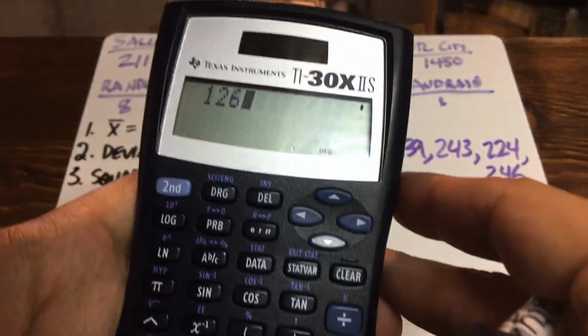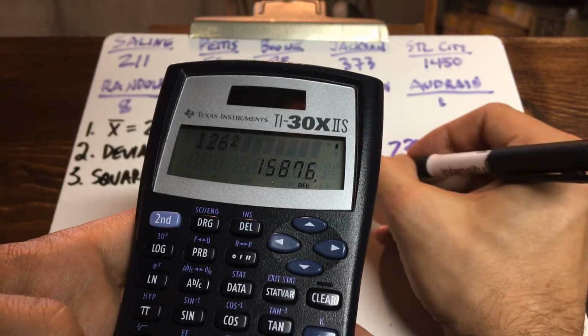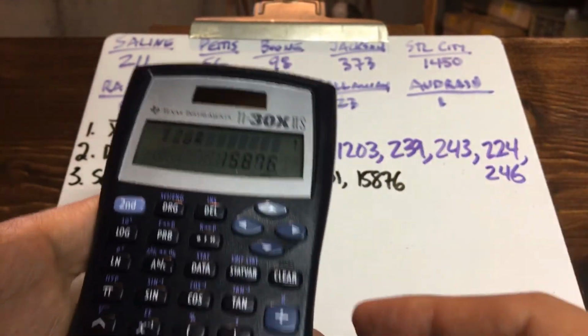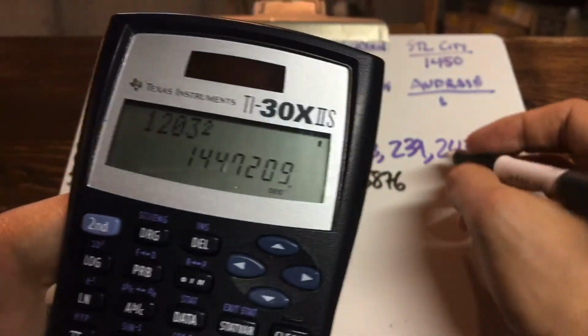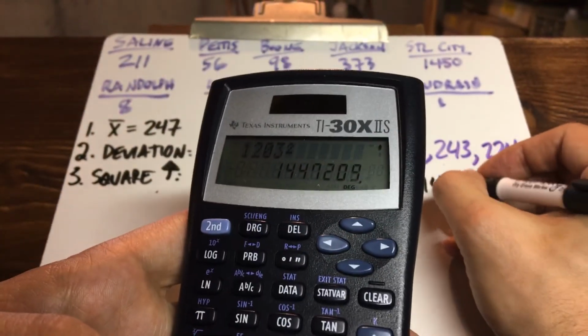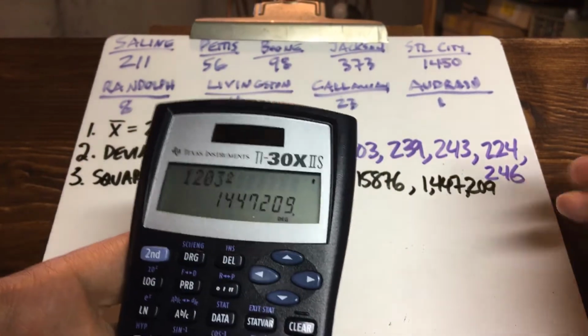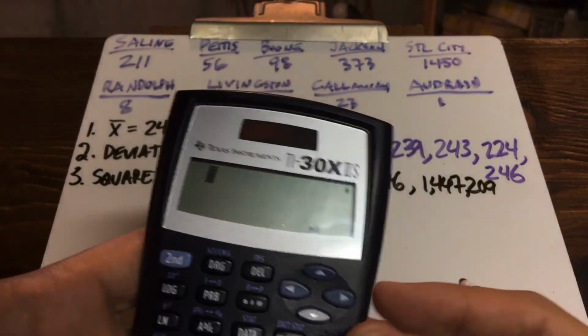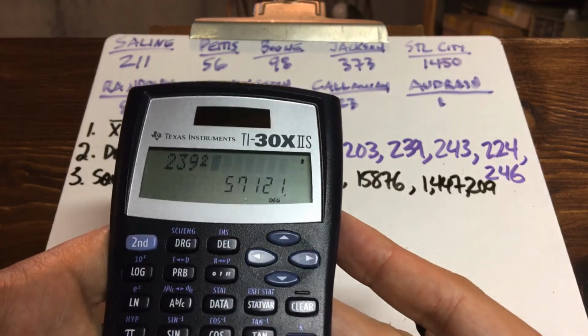126 squared. 15,876. 1,203. This is going to be the biggest one of all for St. Louis. Holy cow. 1,447,209. Okay, I'm going to do a new list here for the 239.